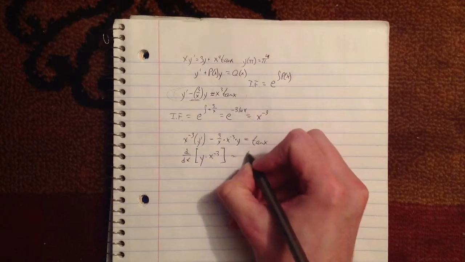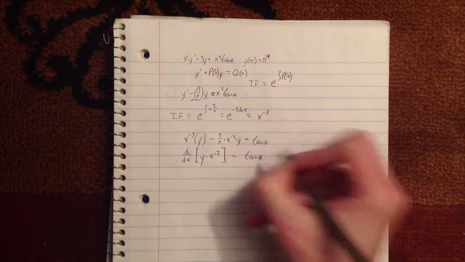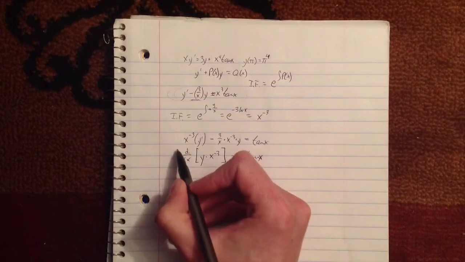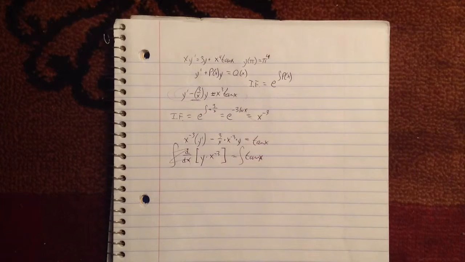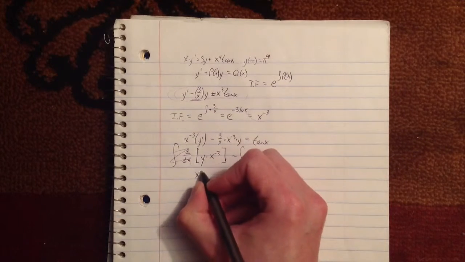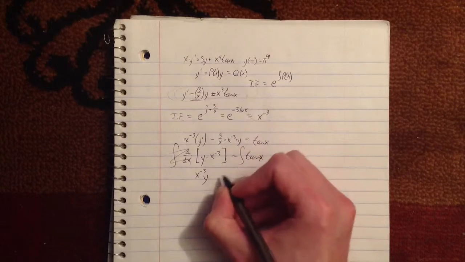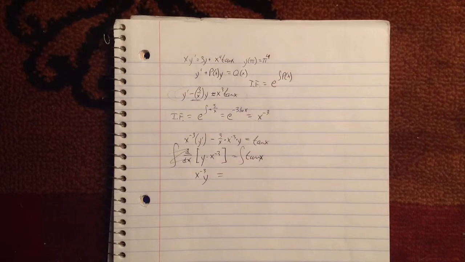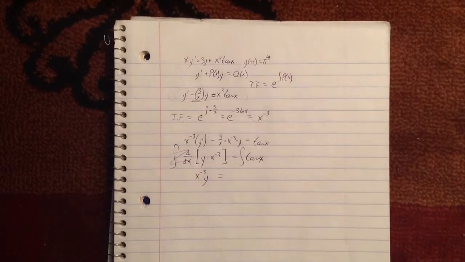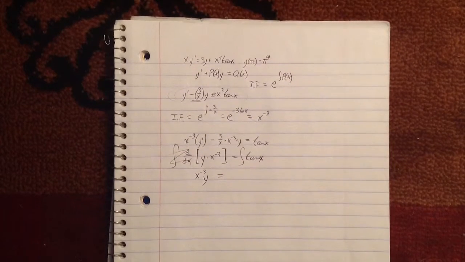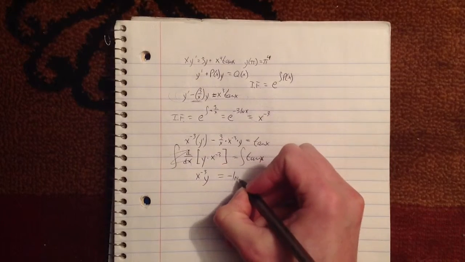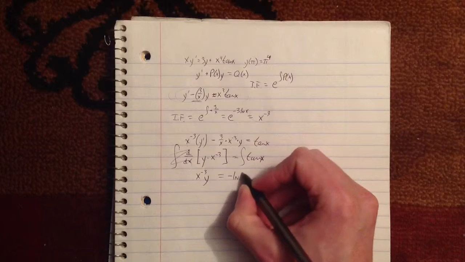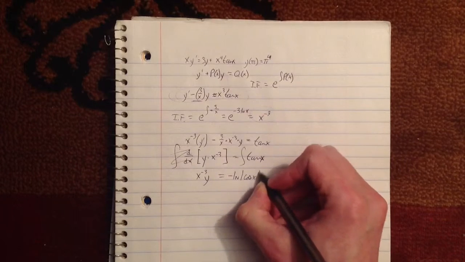So this equals tan of x. So in order to get rid of this, you just simply take the integral, and take the integral on the other side as well. These cancel out. So you're left with x to the negative 3 times y. And then, hopefully you remember this because it'll make your life a lot easier, but the integral of tangent of x is simply the negative natural log of cosine of x plus c.